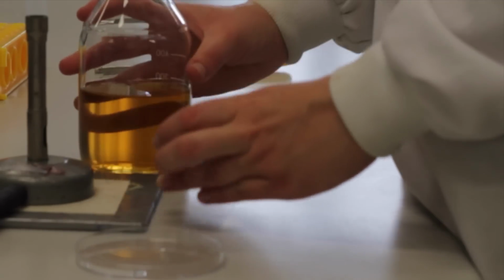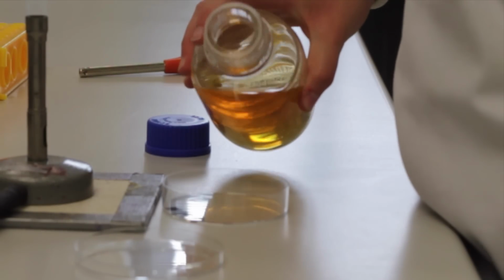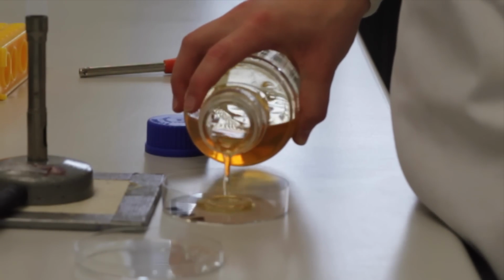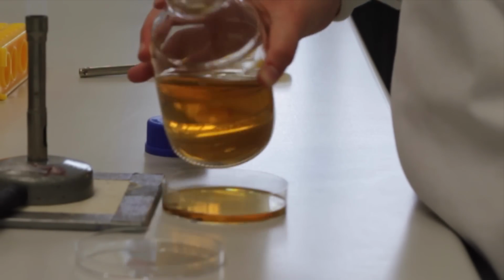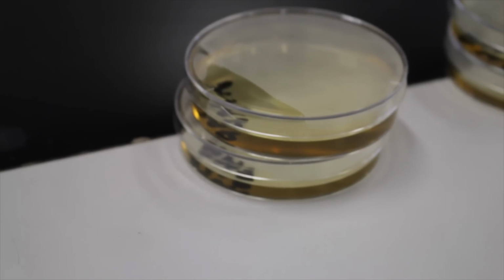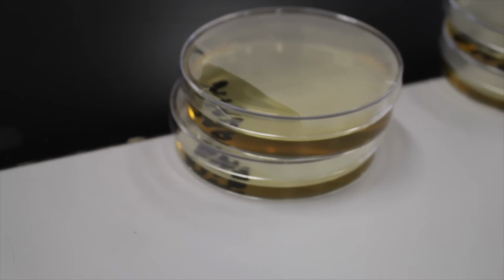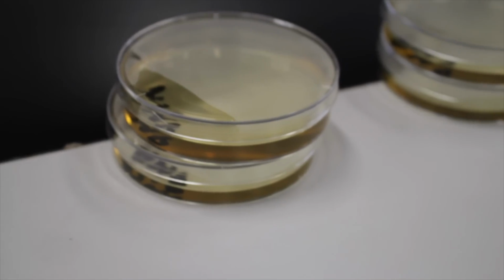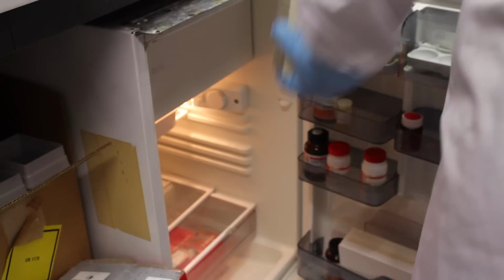About 20 milliliters of the made-up mixture is poured into each petri dish. The petri dishes are kept close to the Bunsen burner flame to prevent contamination. The plates are left to solidify for about an hour. Solidified plates are then stored in a fridge at 4 degrees Celsius.